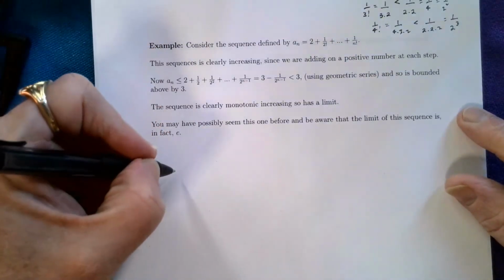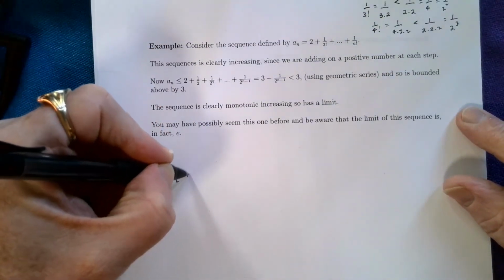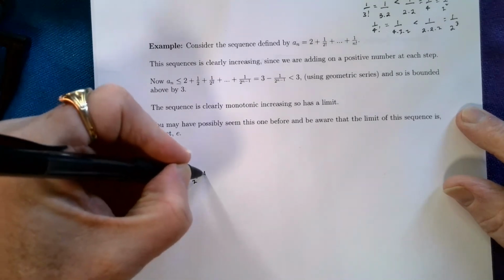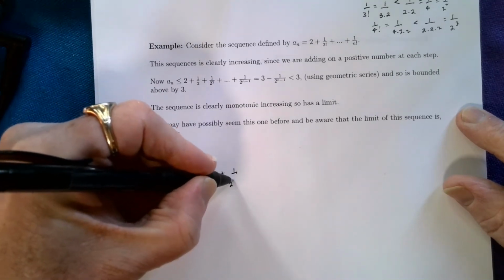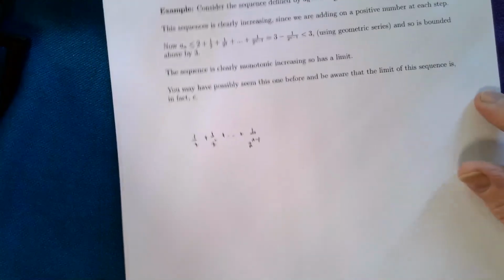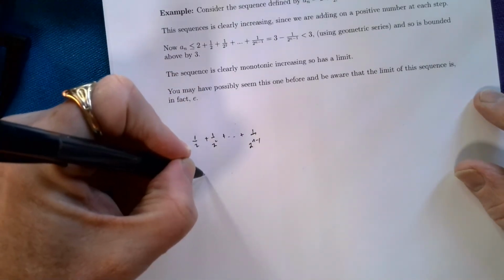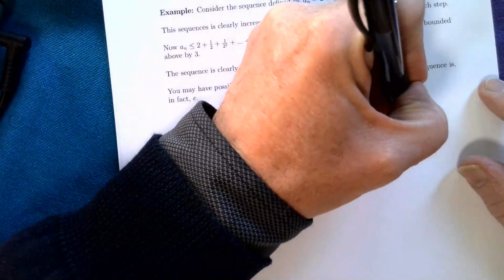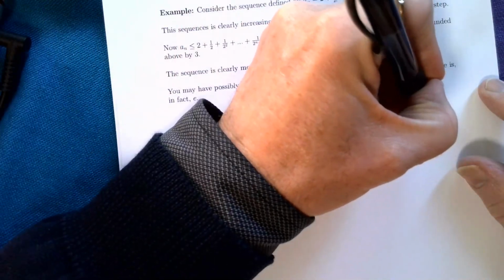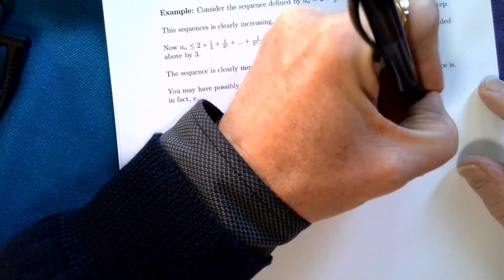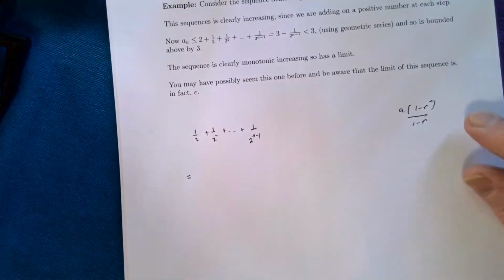Now I've skipped the calculations here, but if we take a half plus 1 on 2 squared plus up to 1 on 2 to the n minus 1, we use our sum of a geometric series formula, which I hope you remember. I'll put it over here. It's a into 1 minus r to the n on 1 minus r from high school.